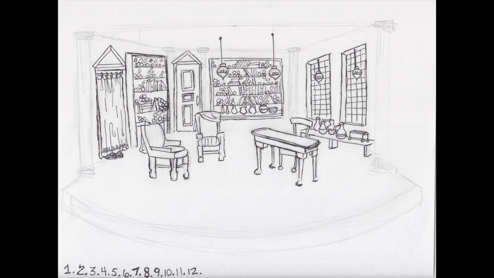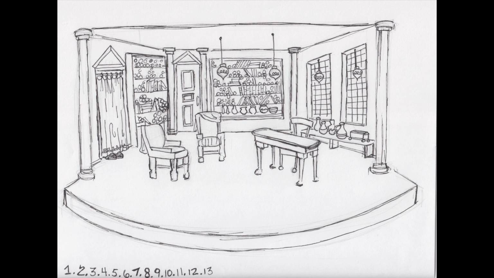And then, to complete my rendering, and keep it in the Grecian style, I decided to add some columns to the corners, and I gave it a curved front of the stage so it looked a little bit like Roundhouse. And that's how I wrapped it up.